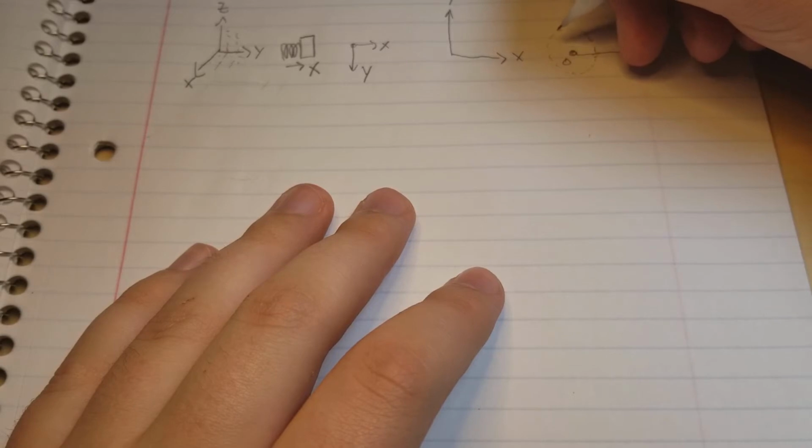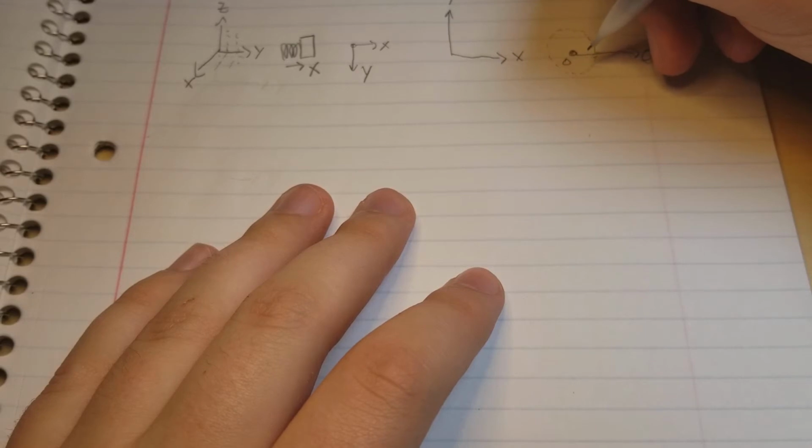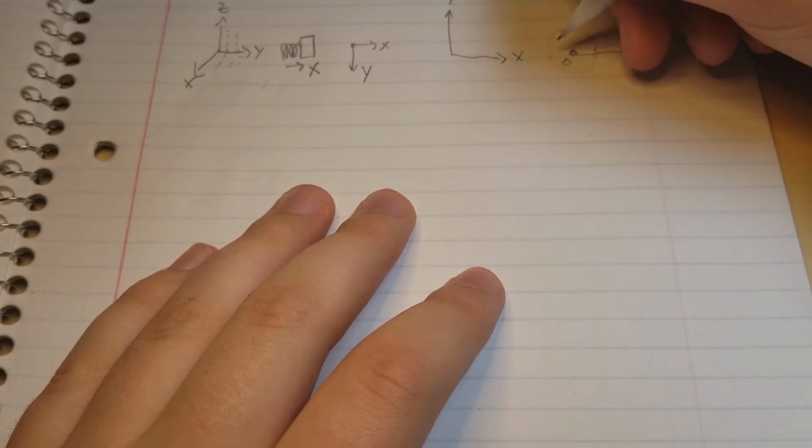So I want you to take a moment and think to yourself, if you haven't seen this before, what do you think that coordinate should be? If I've described a rotation about this axis, what is the second coordinate I would need to describe all of space around this kind of a coordinate system?